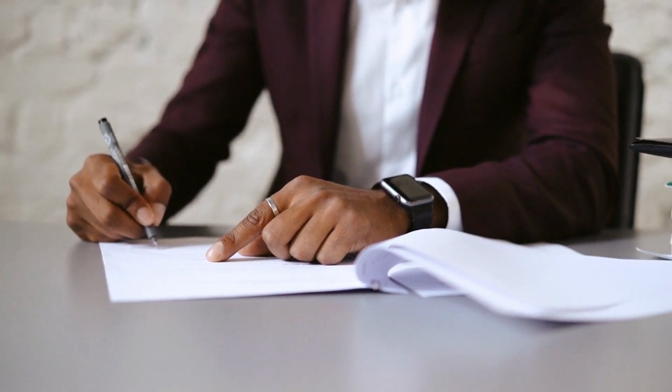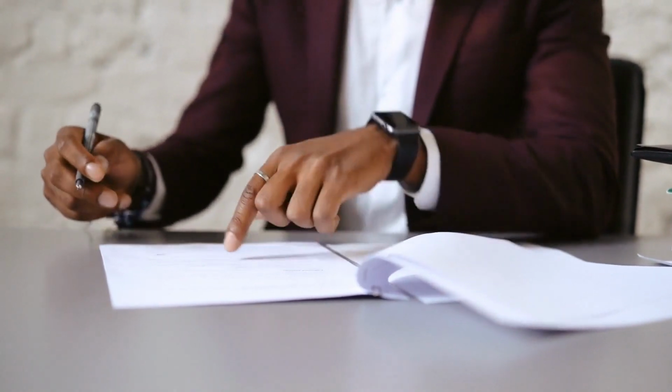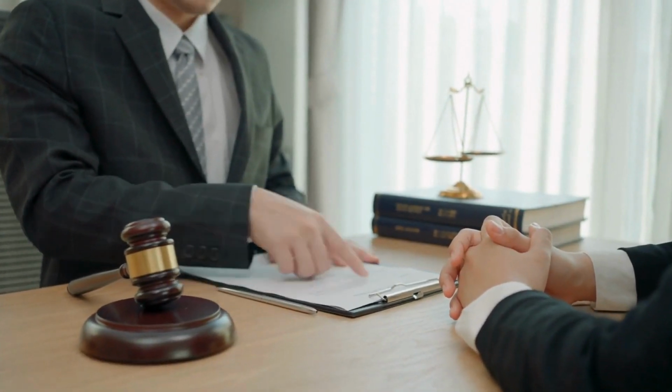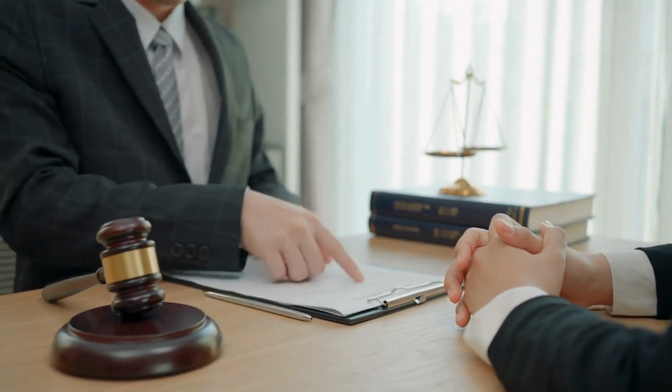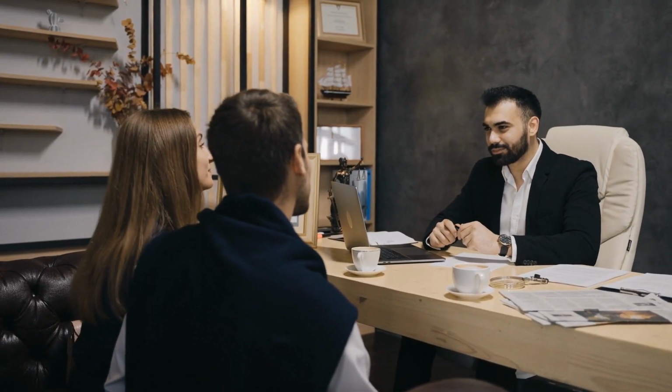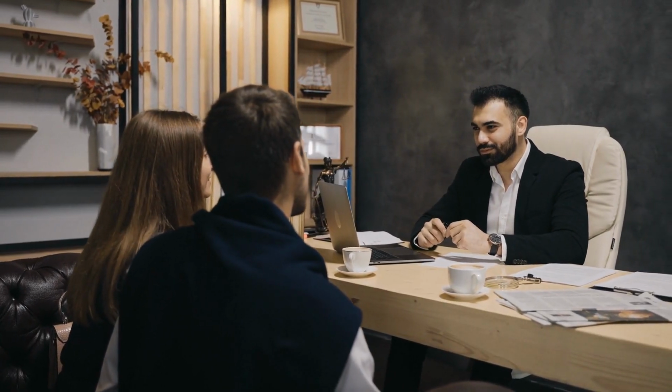If the plaintiff had an opportunity to verify the facts but failed to do so, the claim may be weakened. Third, there must be a direct link between the misrepresentation and the plaintiff's decision to enter the contract. Finally, the plaintiff must show they suffered damages as a result of the misrepresentation.